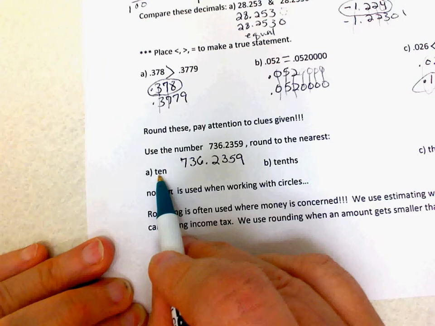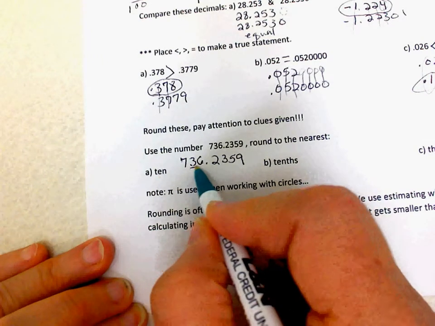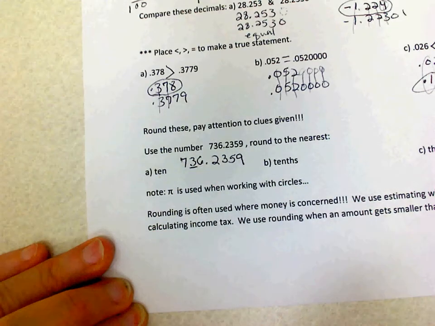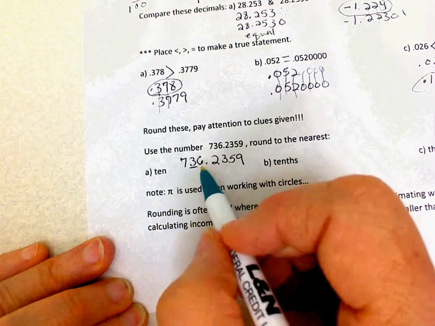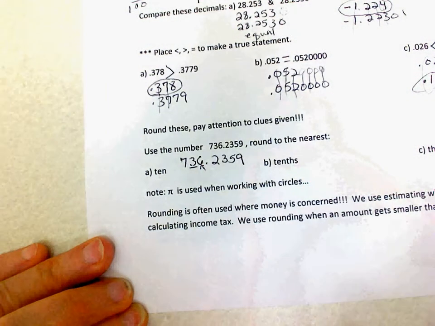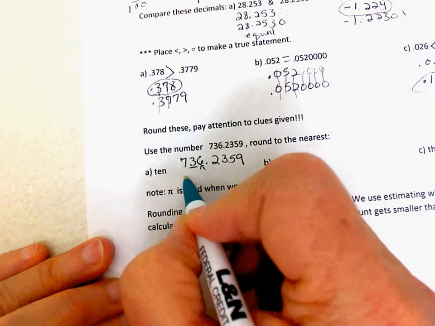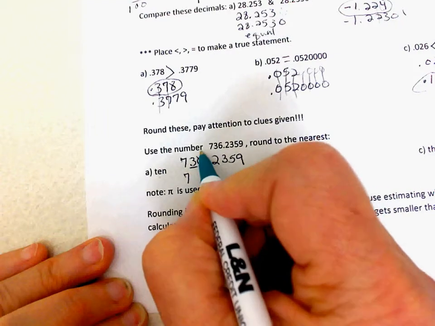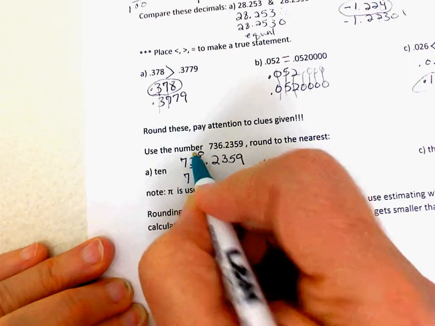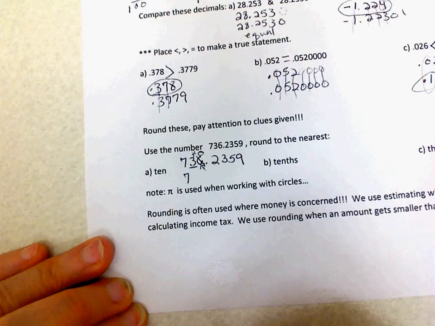The nearest 10 is right there. The next number to the right is 5 or higher, which means that I knock that off, replace it with a 0, and I add 1 to the 3. So this makes it 740.